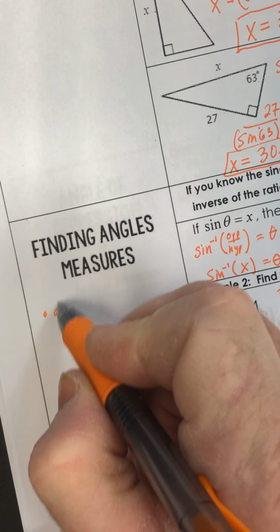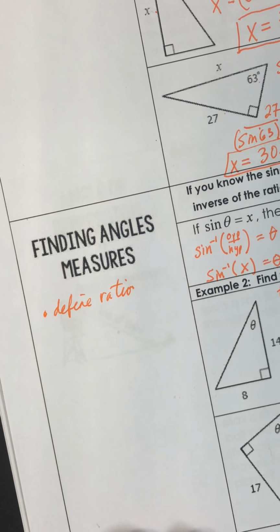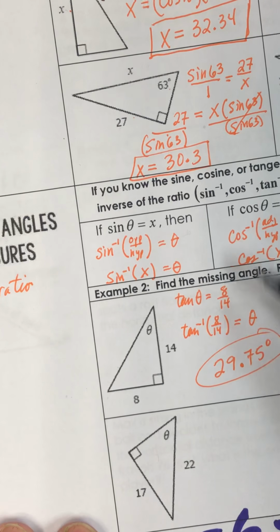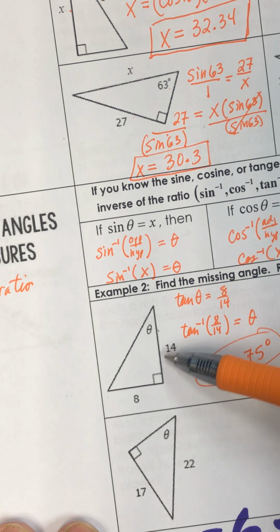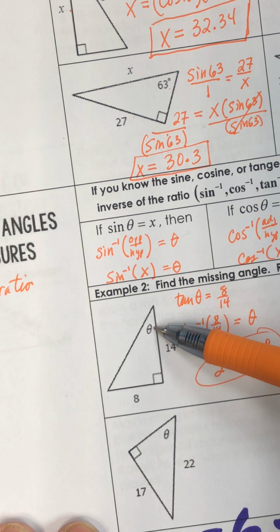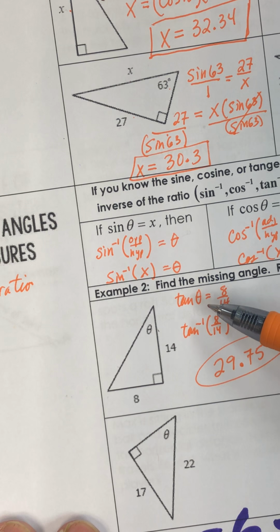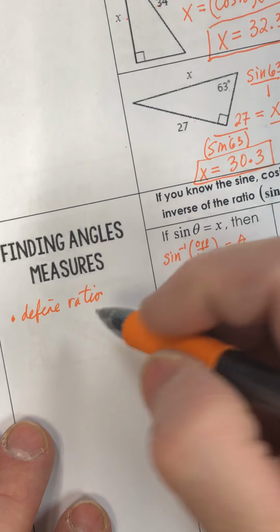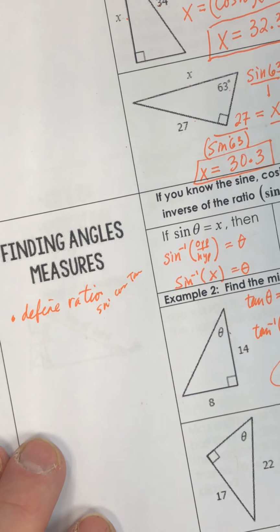First of all, we need to define the ratio. That means, is it sine, cosine, or tangent? So you have to find the angle that you're starting from. Like here, we started from this angle, because we were looking for that angle. So what do I have? I have these two sides. What is the relationship of those two sides to this angle? Well, this is opposite, this is adjacent. So I defined it by saying, opposite over adjacent is tangent. That's how I defined the ratio. I have to decide, is it sine, cosine, or tangent? That's the first thing we need to do.